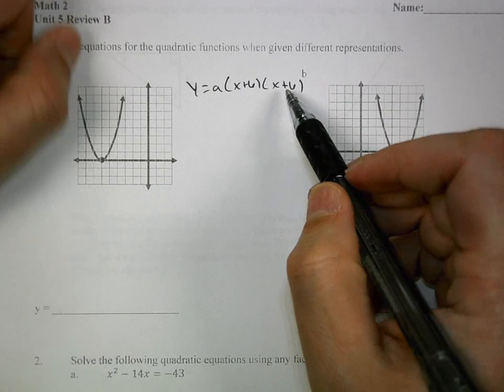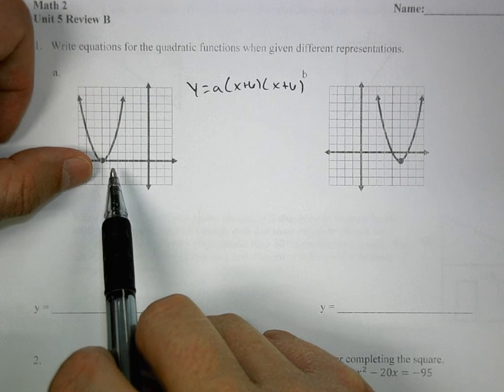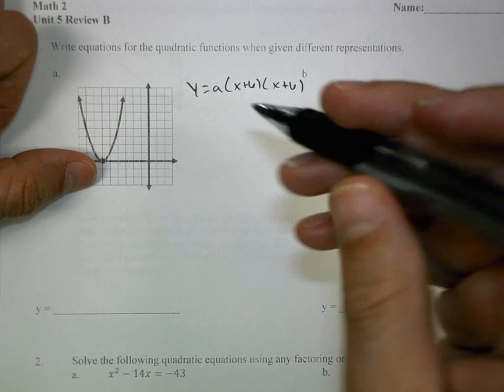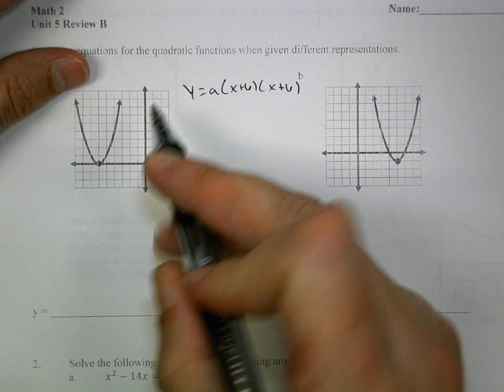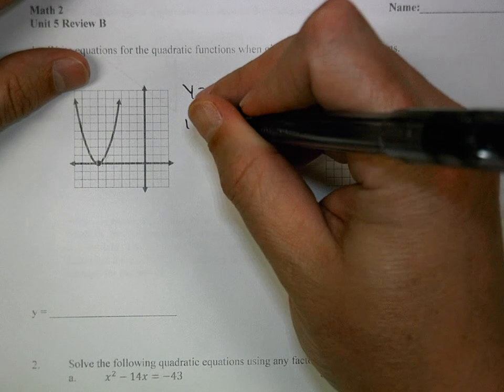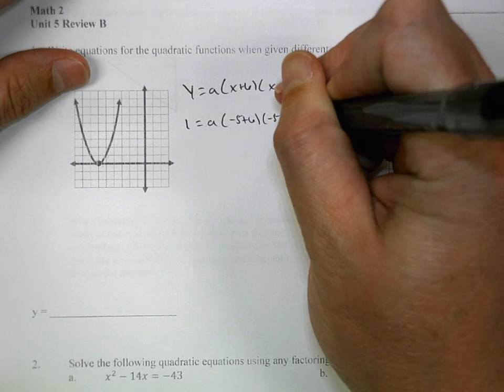We have to use the opposite because we're trying to get 0, and the way you get 0 by plugging in negative 6 into x is to have a positive 6. So we're going to plug in any other point from our graph. We can plug in this point, which is negative 5, 1. So 1 would go in the y spot. Negative 5 would go in the x spot.